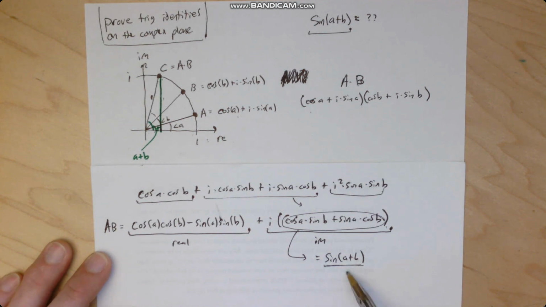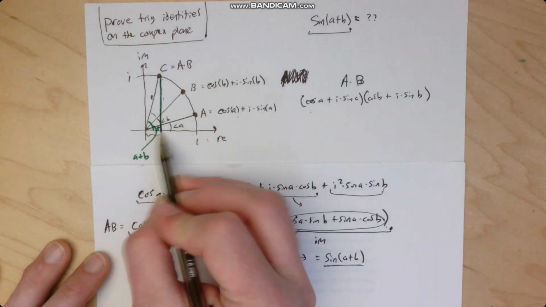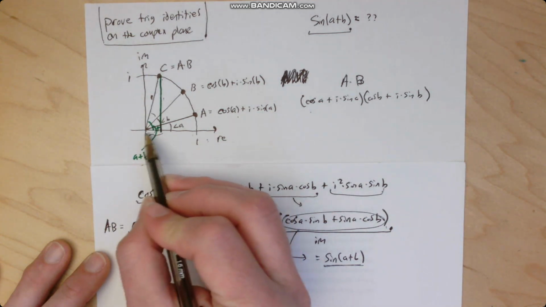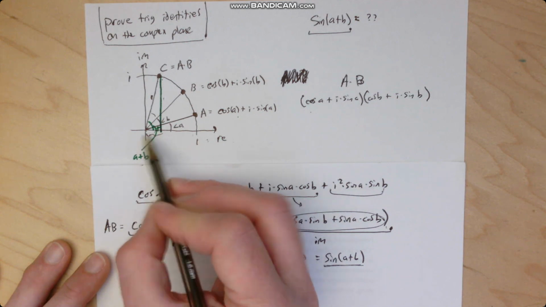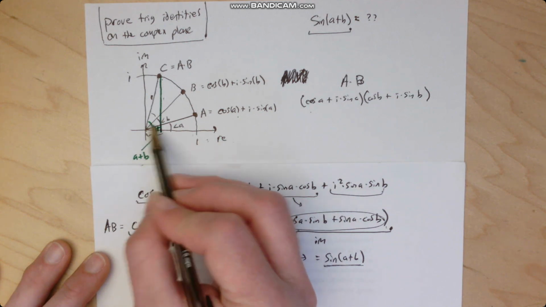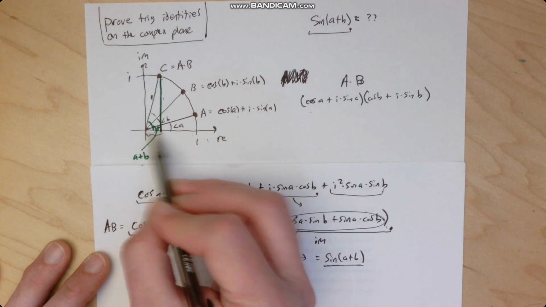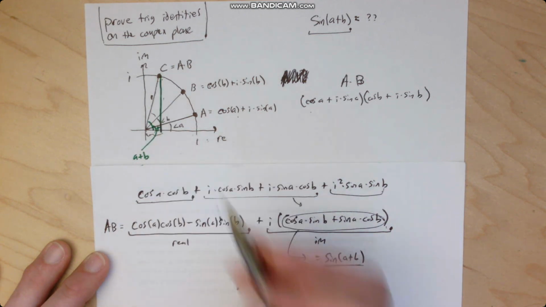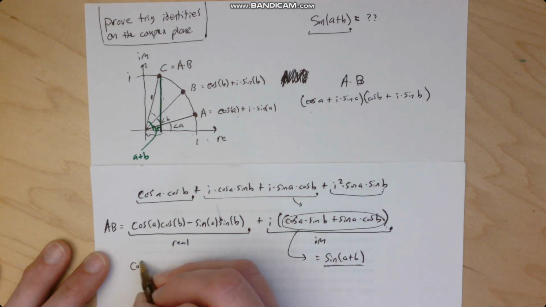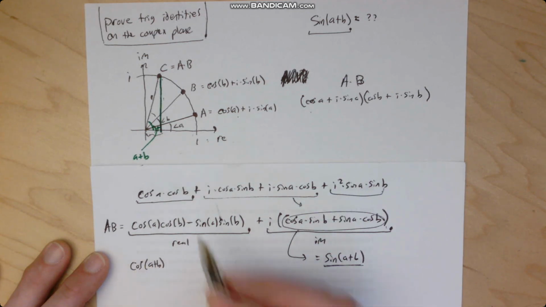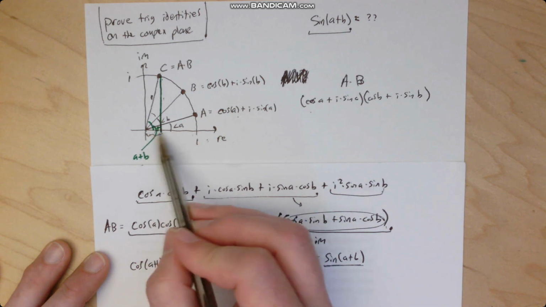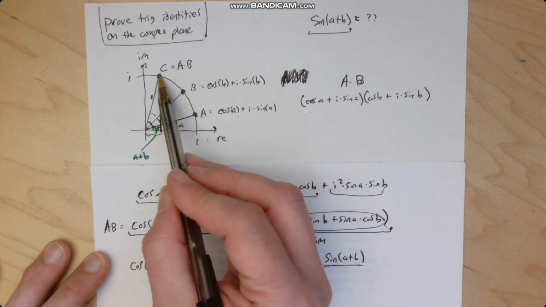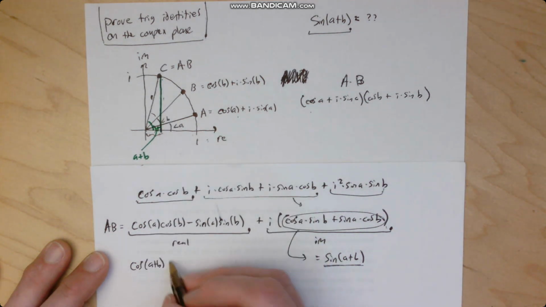And you might notice that we have also, for free, gotten the other identity. If I think, what is that horizontal distance? By SOHCAHTOA, the horizontal distance, the cosine of A plus B, is that adjacent side divided by the hypotenuse. So this adjacent side is just cosine A plus B, and that's the same thing as the horizontal component, or the real component of that number up there, and we've solved that here.